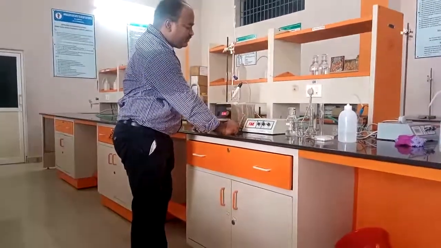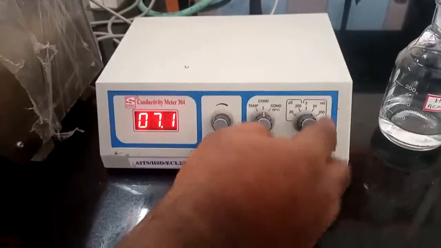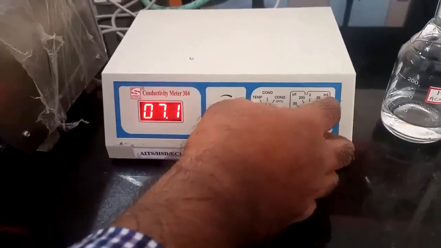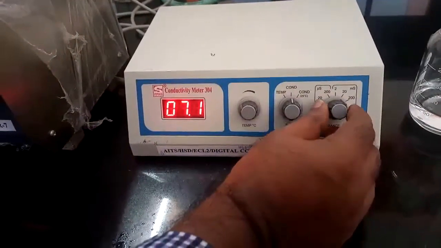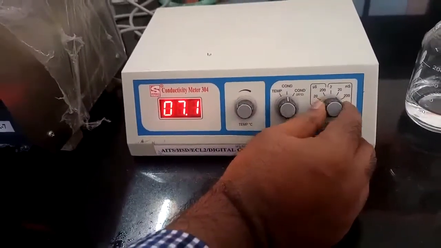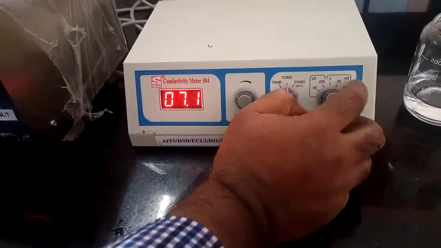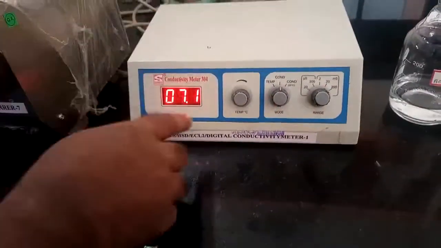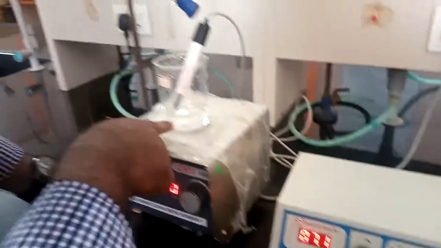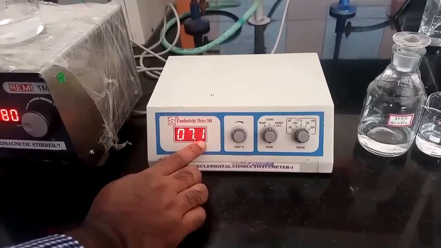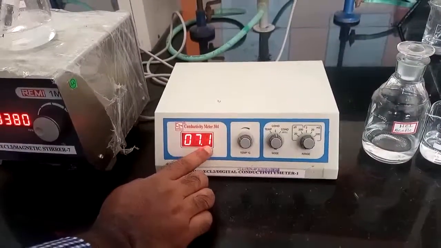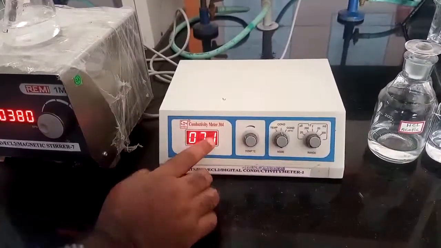Okay, conductometer. The temperature is constant, and we are going to observe the conductivity. The scale is in millisiemens, that is mS. Okay, the unit is millisiemens that we can observe. So when I keep the electrode directly into the acid mixture, first of all you need to take the conductivity observation. This is 7.1 millisiemens. This is the conductivity of this acid mixture.